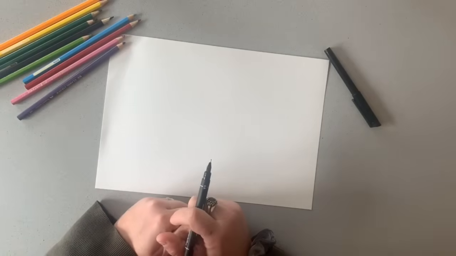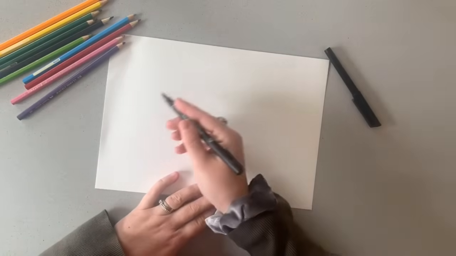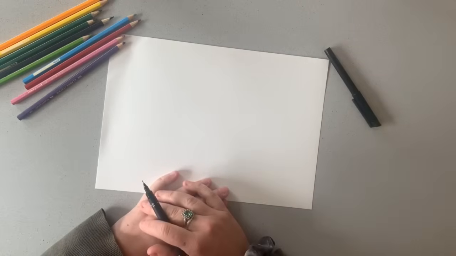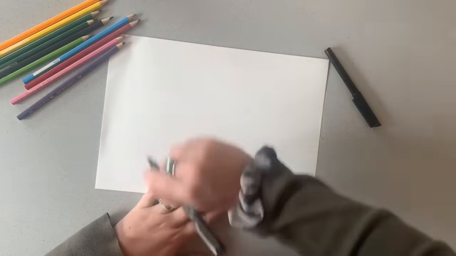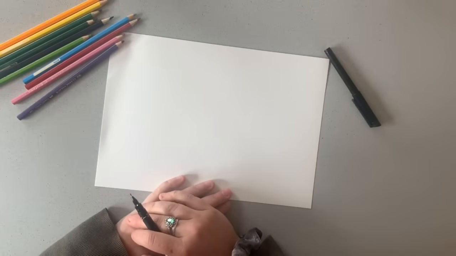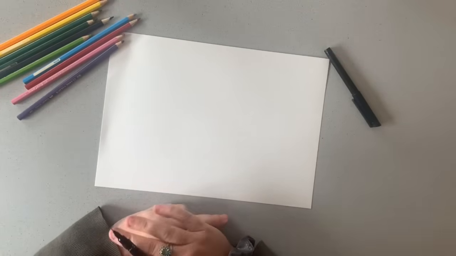Some of the music might be very slow, so you might find the lines become more wobbly like this. Some of the music might be really fast, so you might get a little bit more crazy with your drawing. Just listen to what you hear.